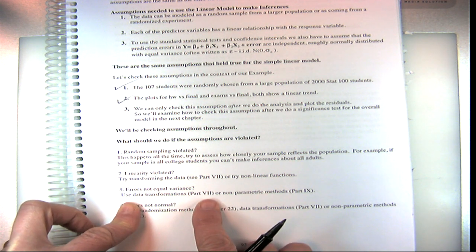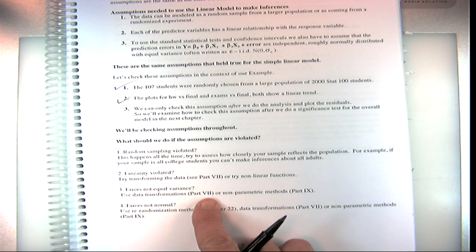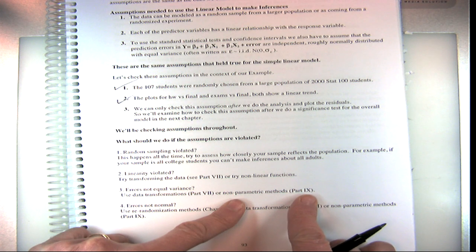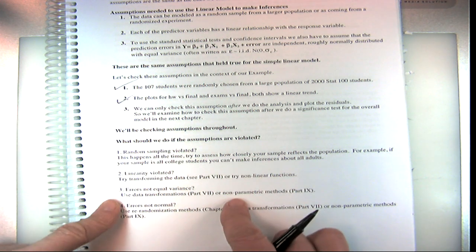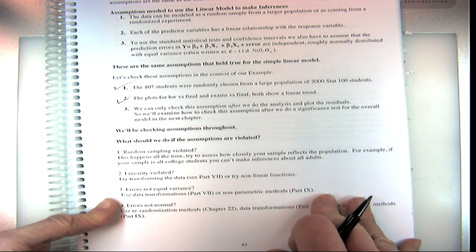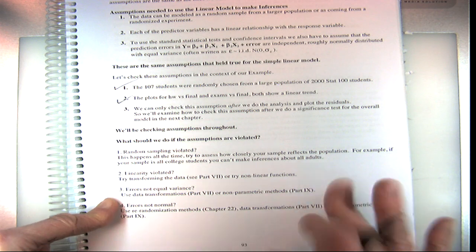In part 7, we're going to look at which ones help in making the errors more normally distributed with more equal variance, and the non-parametric methods that we're going to do in part 9. These are fun to do, different non-parametric methods that don't depend on these assumptions. I think you'll like them.